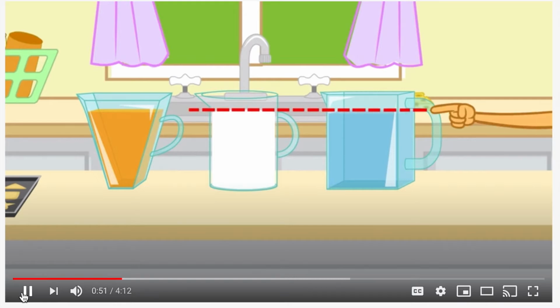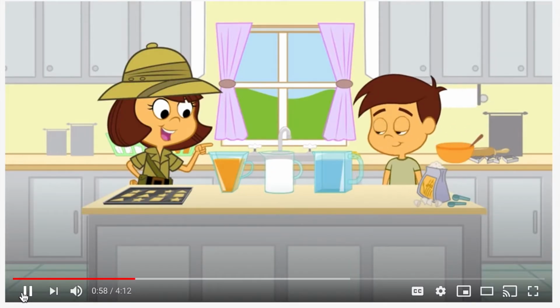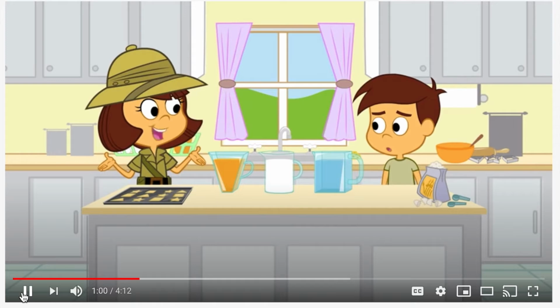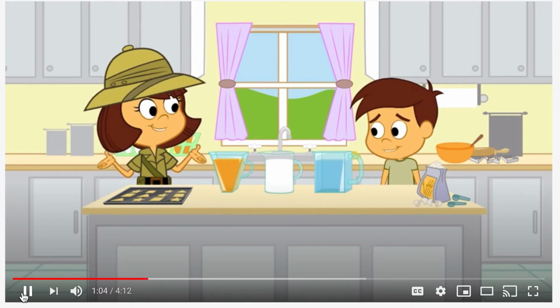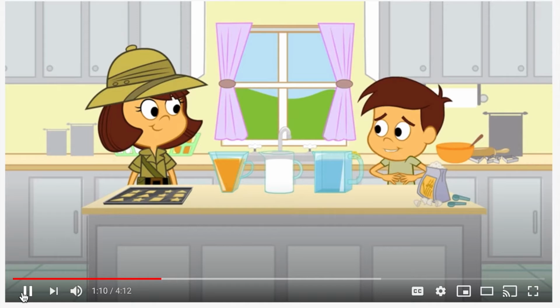Sure, I'm sure. They're all at the same level, see? But each of these pitchers is a different shape. So you can't tell whether the amounts they hold are the same or different just by looking at them. Uh-oh. Well, now what am I going to do? I want everyone in class to have enough to drink.